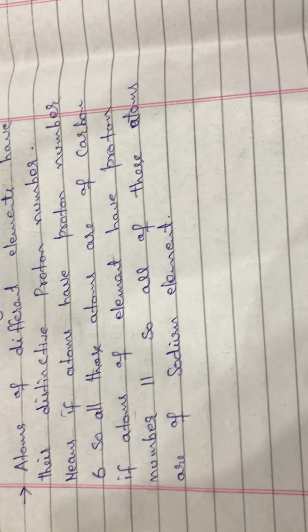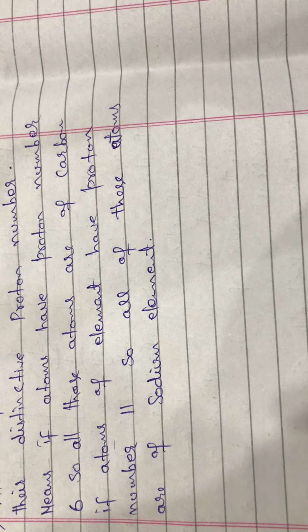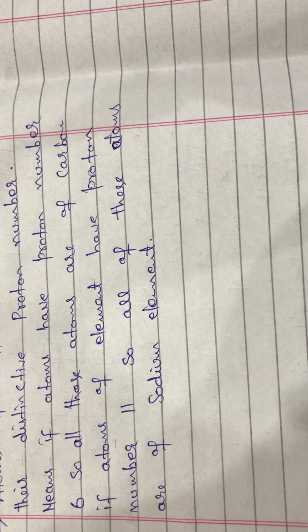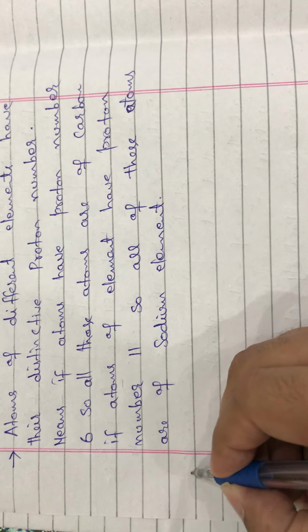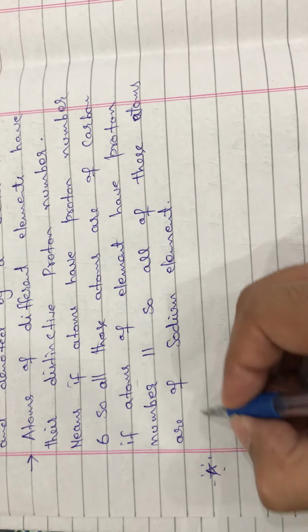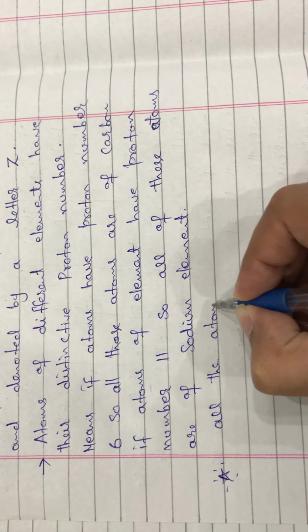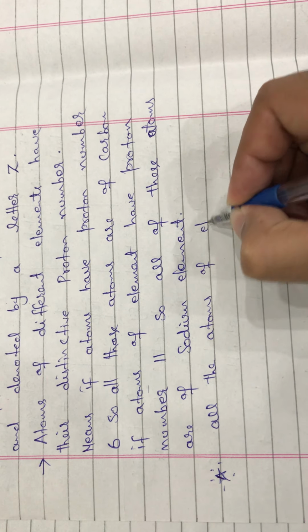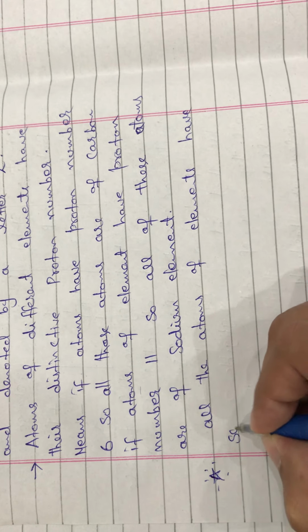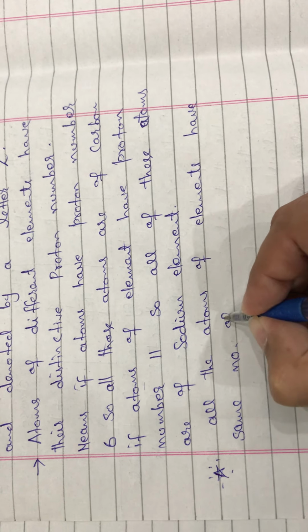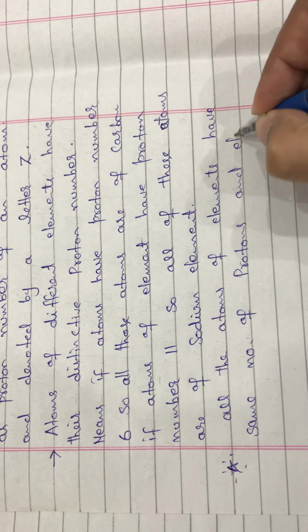From here we can get the information that each atom of element has its specific atomic number that the other atom don't bear. So another information that we can get from here is all the atoms of elements have same number of protons and electrons in them.